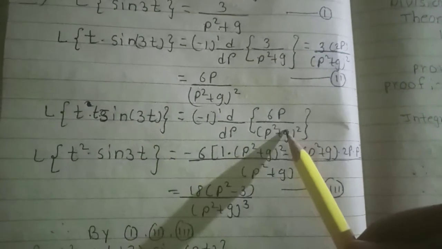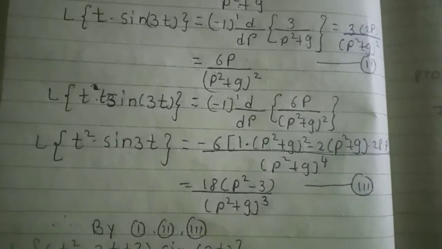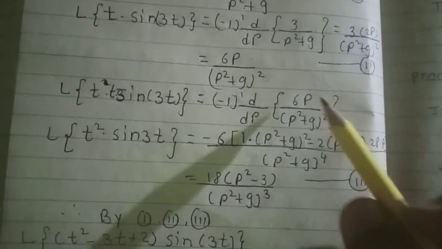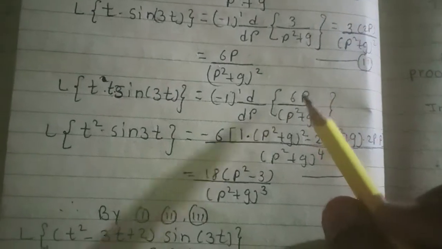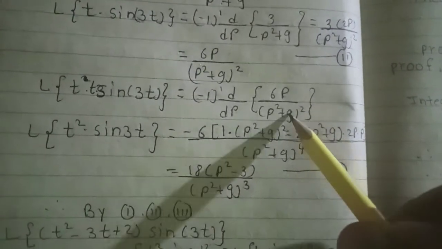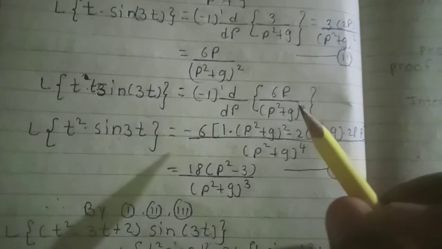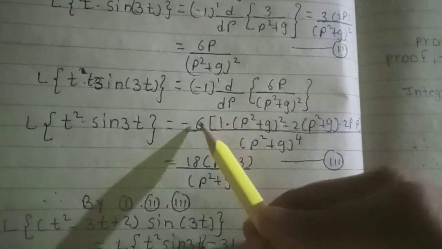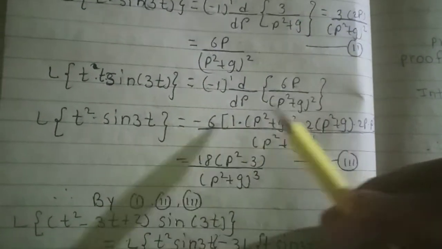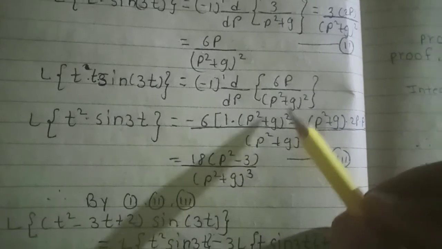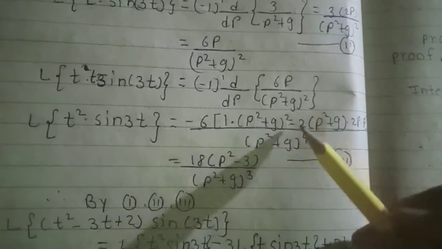The 6 is constant, so it stays outside the derivative. Then for the derivative, the first function's derivative is constant times the second, minus the second's derivative times the first, divided by the square of the denominator. So p's derivative is 1, and (p square plus 9) square remains as it is, with the minus sign.